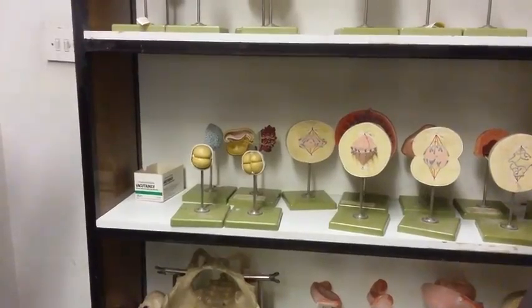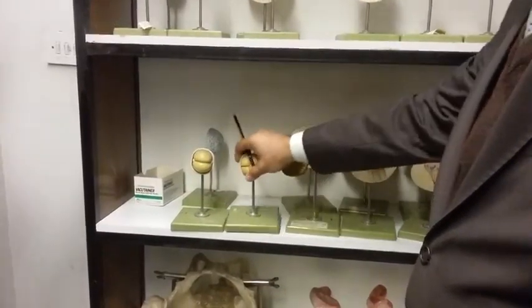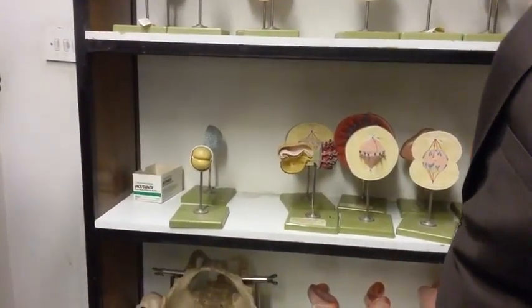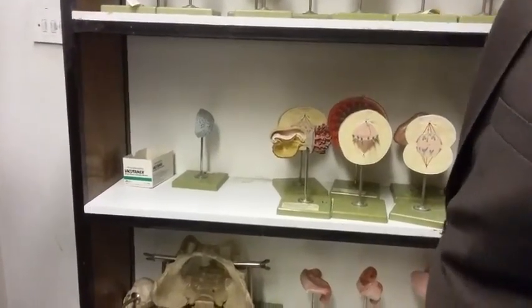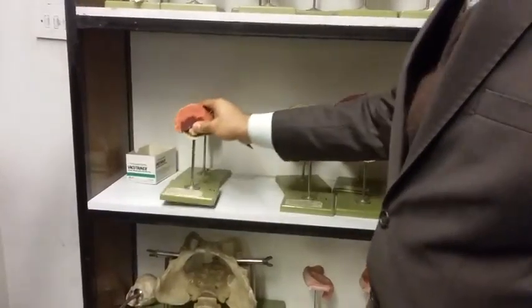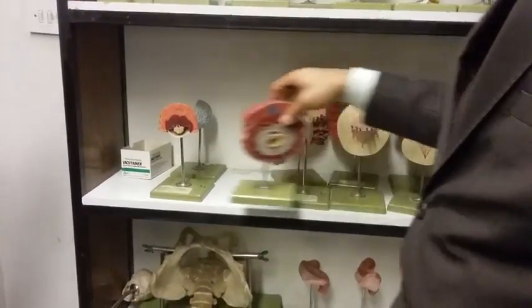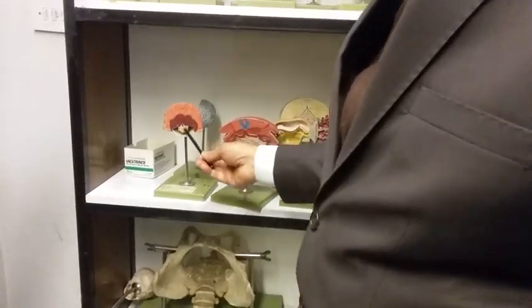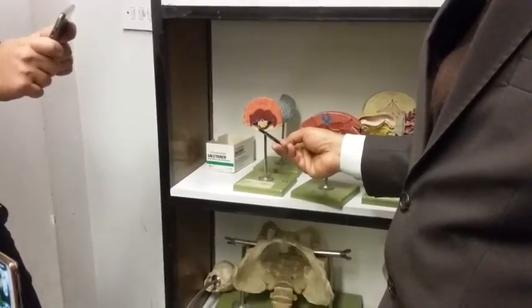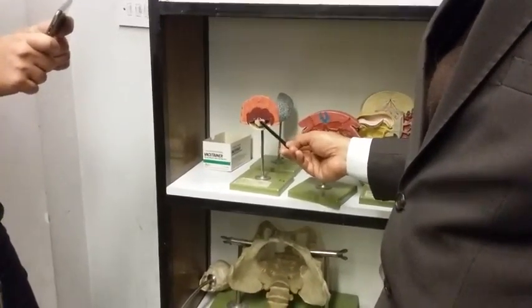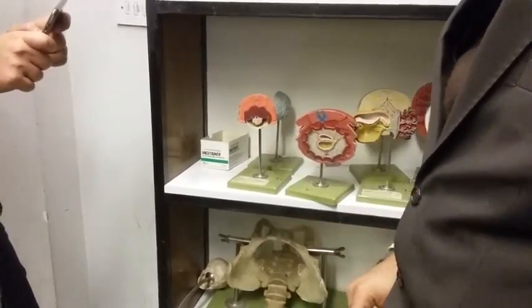The morula will enter the uterine cavity, and inside the uterine cavity, fluid will accumulate inside the inner cells of the morula to form the so-called blastocyst. So this demonstrates the blastocyst with a cavity, which is the blastocele cavity. The inner cell mass is seen around there, and the blastocyst is implanted into the uterine mucosa.